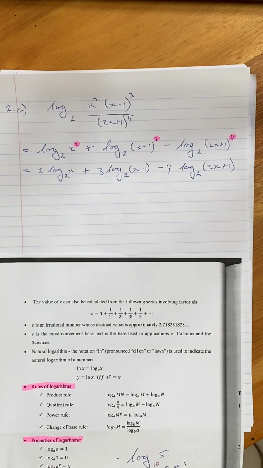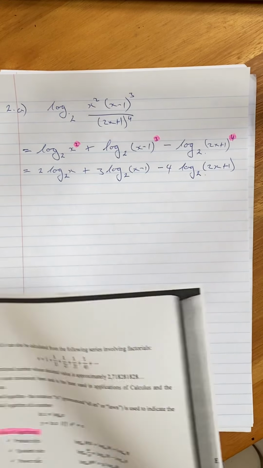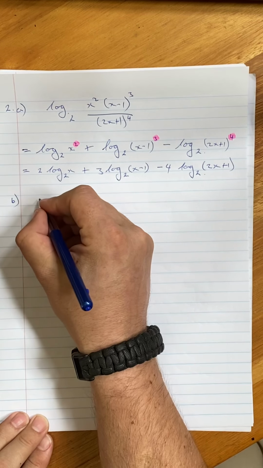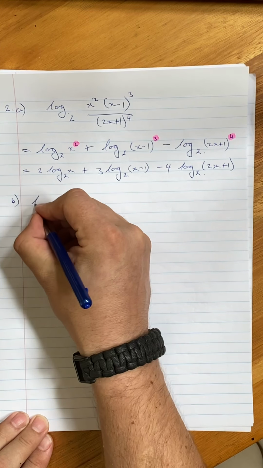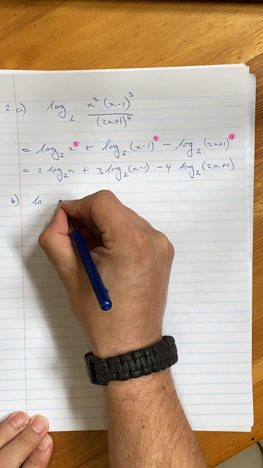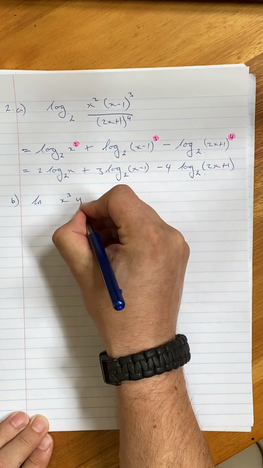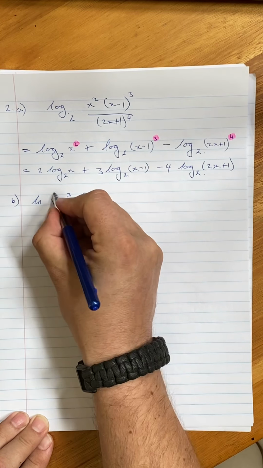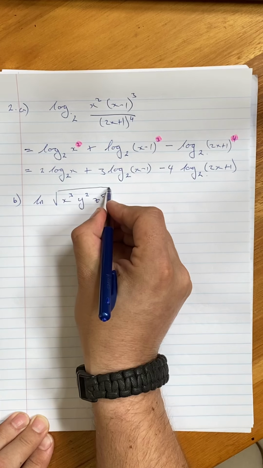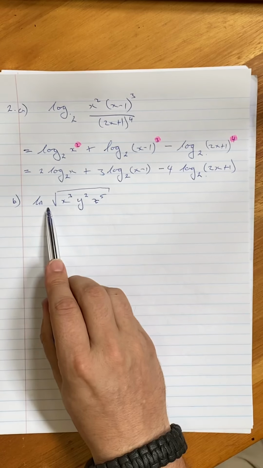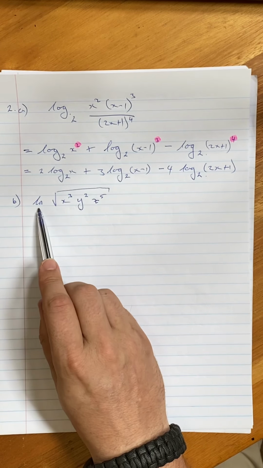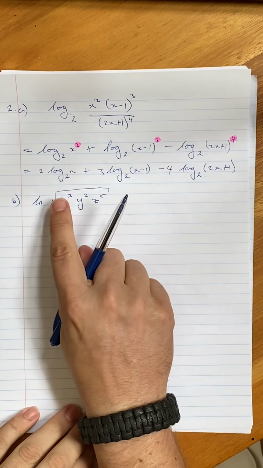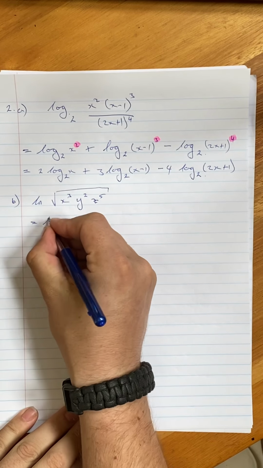Okay. If we go on to example B, we've got ln x cubed y squared z to the power of 5, all in a square root. Now, remember grade 11s, my base here is e, because they've given us the natural log. So before I start going into this one, what I want to do is get rid of that surd. So we get here ln.